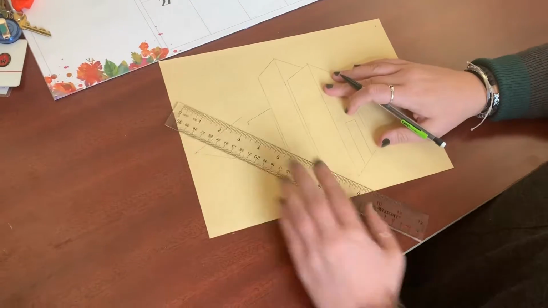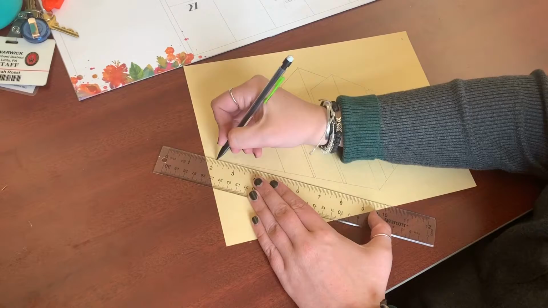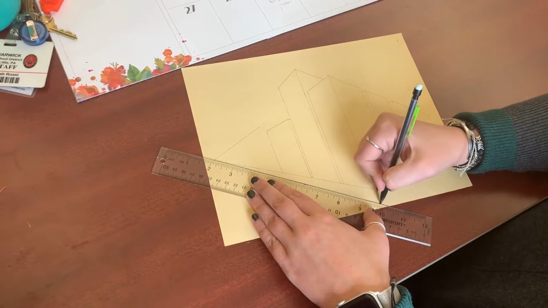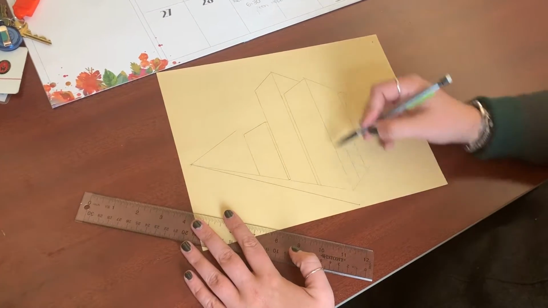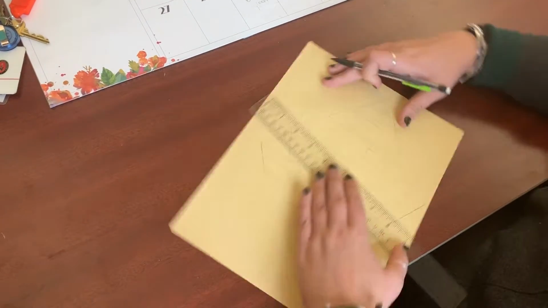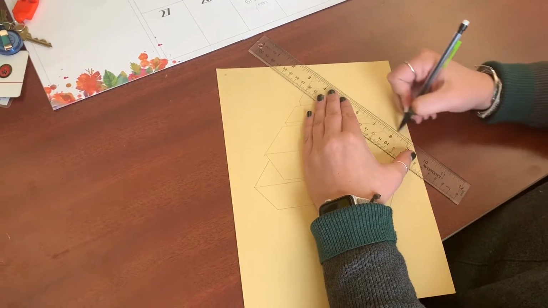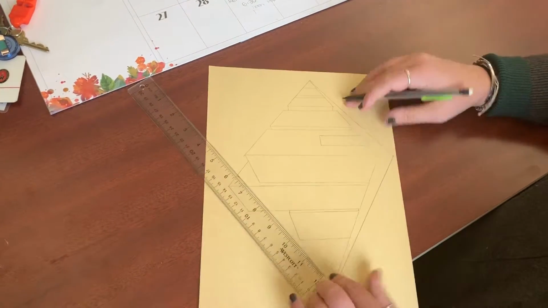This is also a requirement, so if you're doing this option, please make sure you do this. So you're gonna just make basically an extension of that first line that you drew here, and you're gonna line up a dot there, connect that to both vanishing points. So now I have a sidewalk.